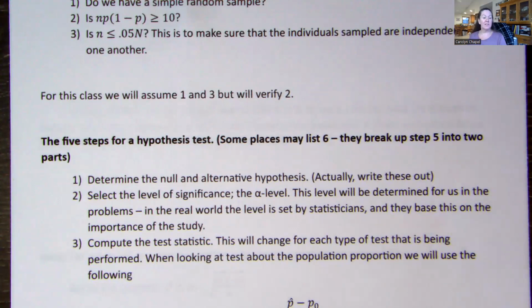But the first thing we're going to do is determine the null and alternative hypotheses, and we're going to write those out. Now, we did get some practice, very little practice, in that last video in 10.1, but we're going to continue to do that here.